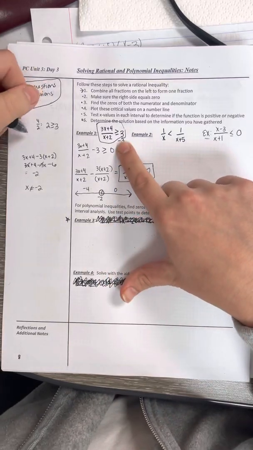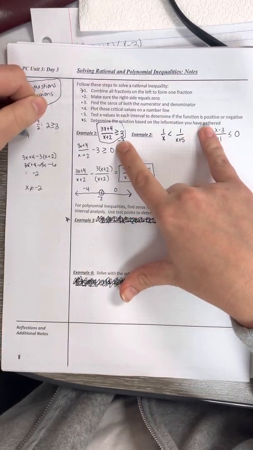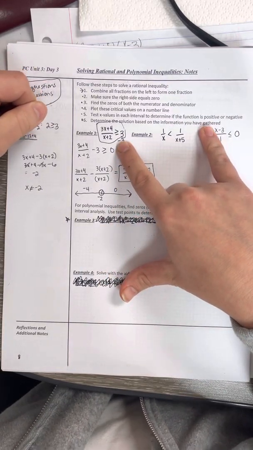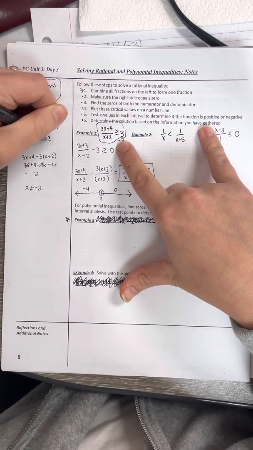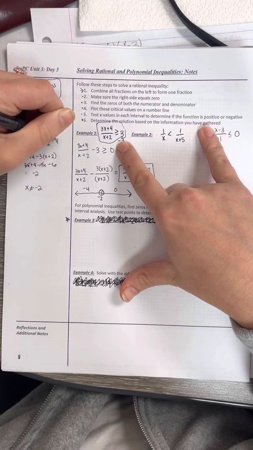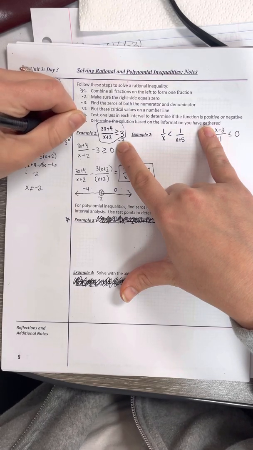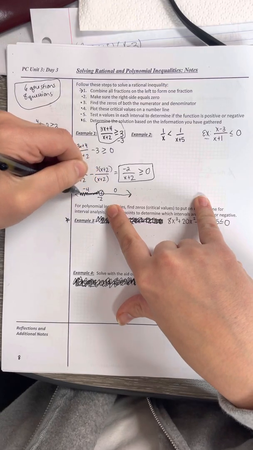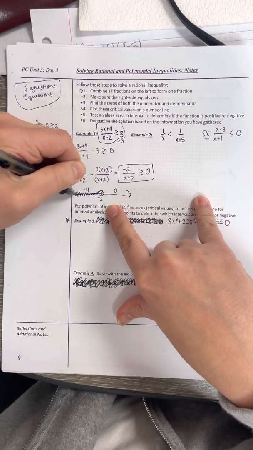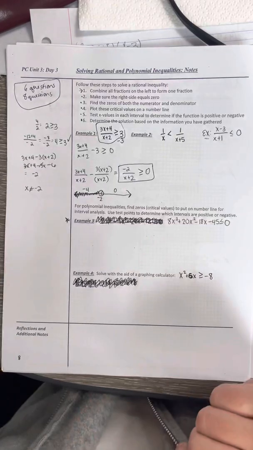If I plug in negative 4, we would get negative 12 plus 4 over negative 2, which is negative 8 over negative 2, which is equal to 4. And is 4 greater than or equal to 3? Yes. So this side of x values fits into the inequality.